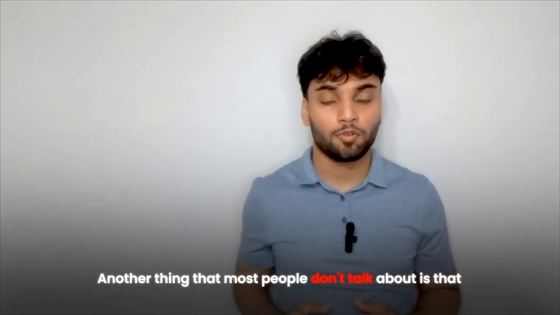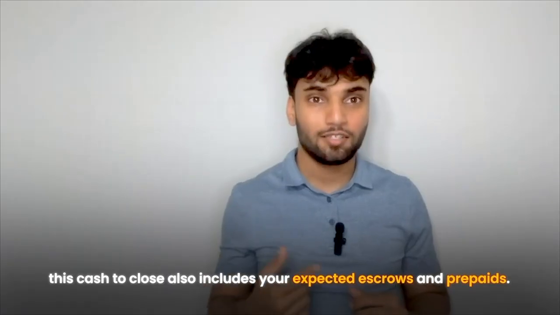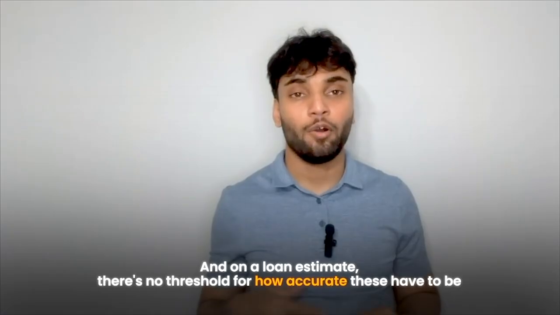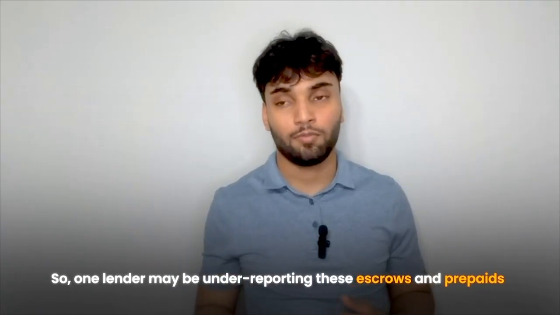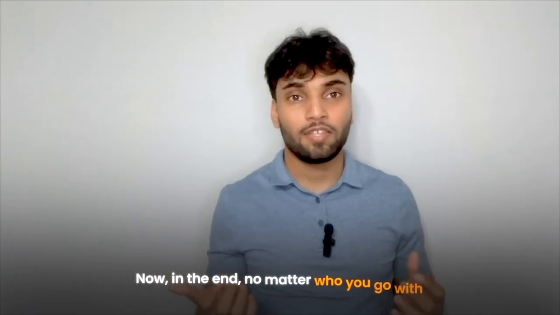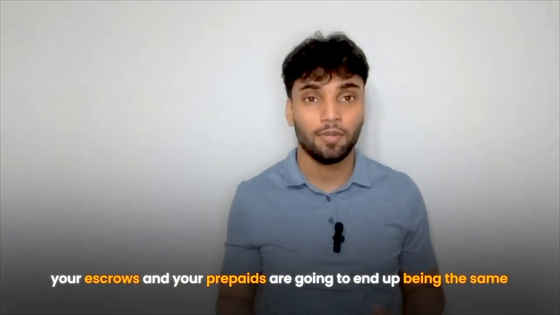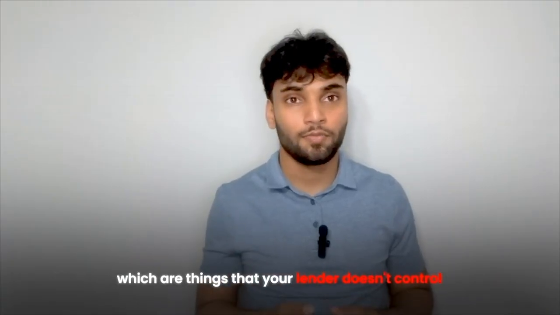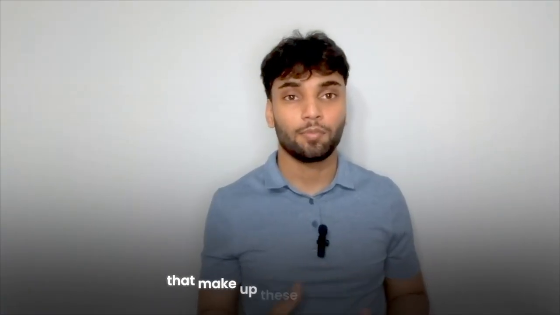Another thing that most people don't talk about is that this cash to close also includes your expected escrows and prepaids. And on a loan estimate, there's no threshold for how accurate these have to be. So one lender may be underreporting these escrows and prepaids and then fixing them later to make their deal look better. Now, in the end, no matter who you go with, your escrows and your prepaids are going to end up being the same because they're based on your property taxes and your insurance, which are things that your lender doesn't control. So now that we understand that, let's take a look at all of the actual sectional costs that make up these closing costs.